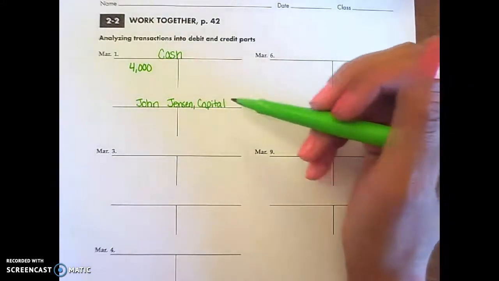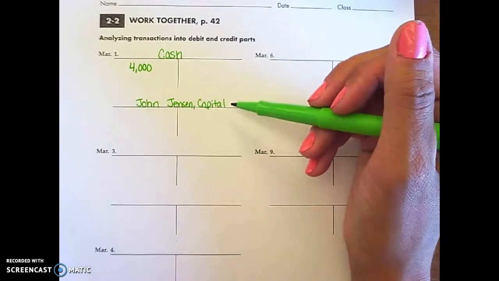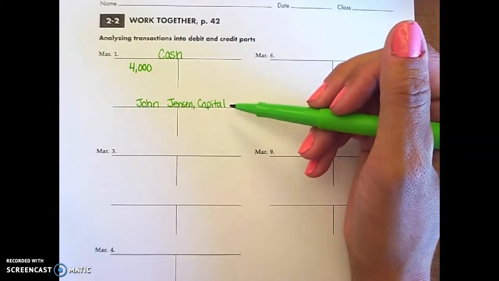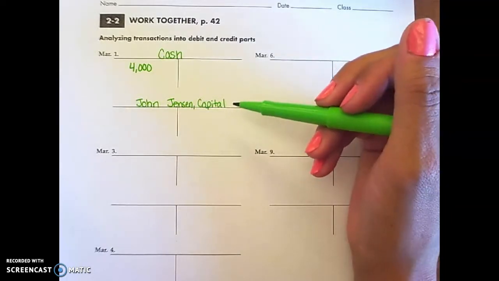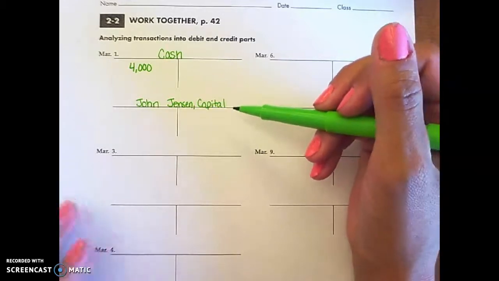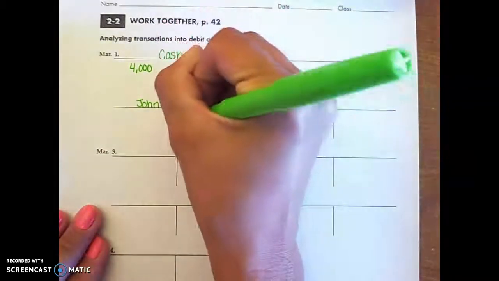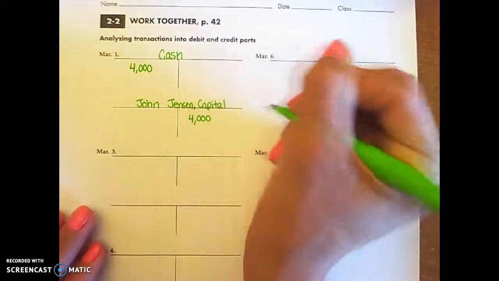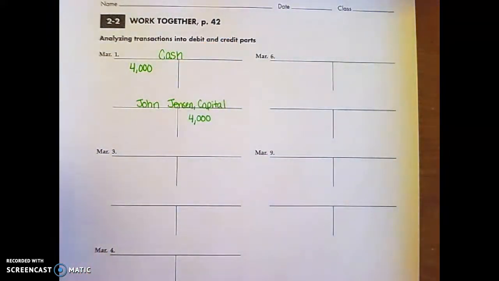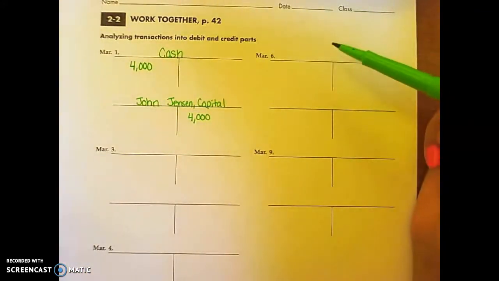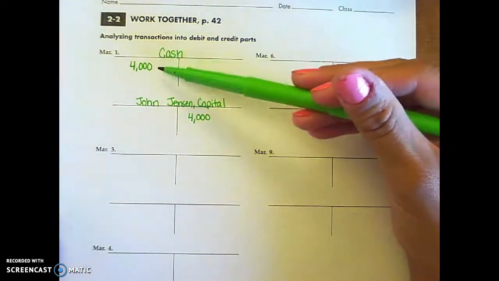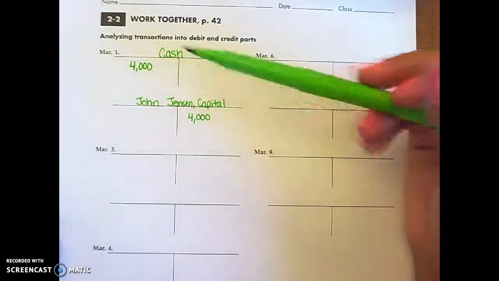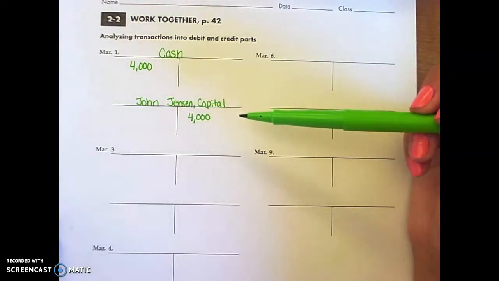Now our capital account, this is an owner's equity account. Our capital account in owner's equity is increased with a credit, so our capital account will receive a credit of $4,000. One thing to keep in mind is that our debits and credits always have to equal. So if you know cash is going to receive a debit, the other account's going to have to receive a credit.